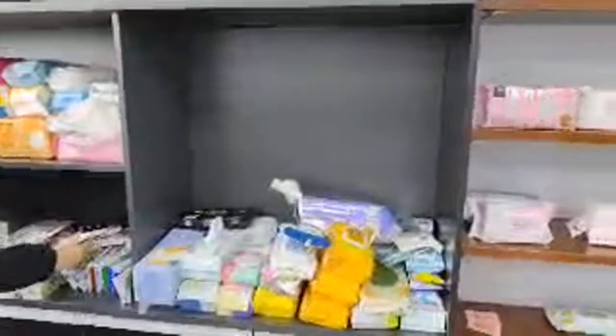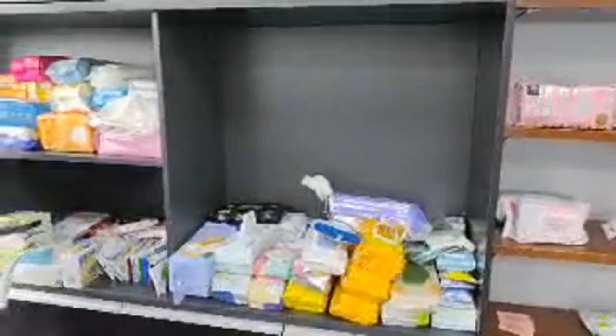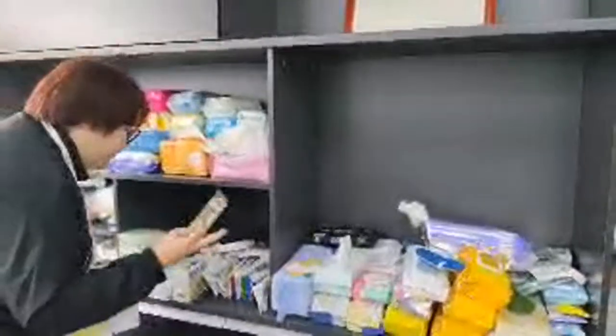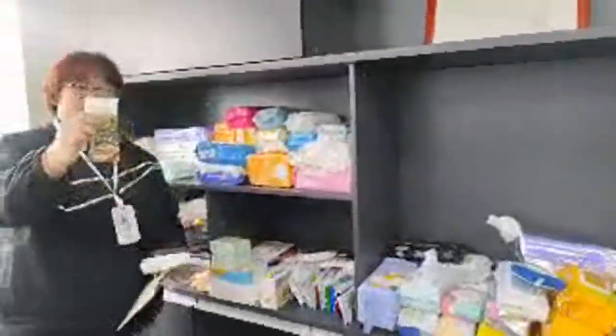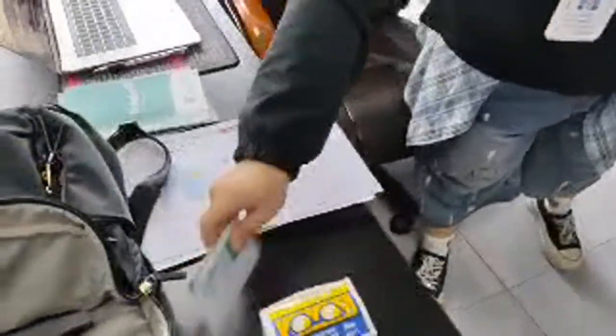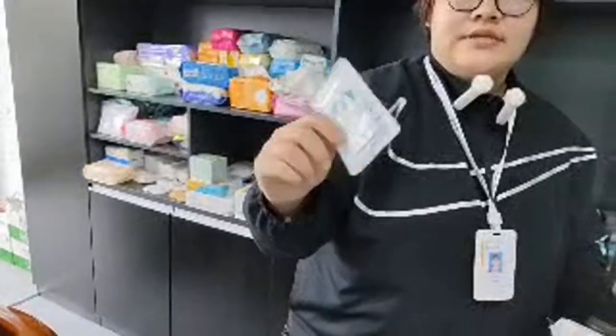Okay. And so we can see for the smaller specification of the wet wipes, we also have the specifications with the single wet wipes. For the single wet wipes, we have the back seal and end seal, and also we have the full set seal. The full set seal, which are more usually used for producing the alcohol wet wipes.